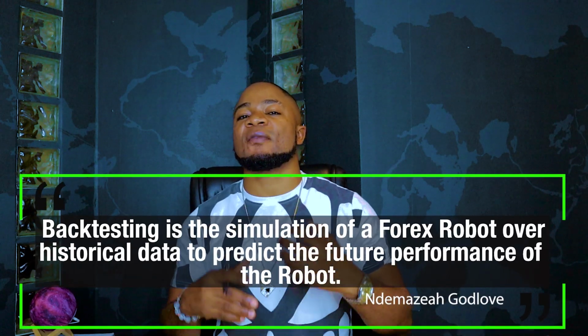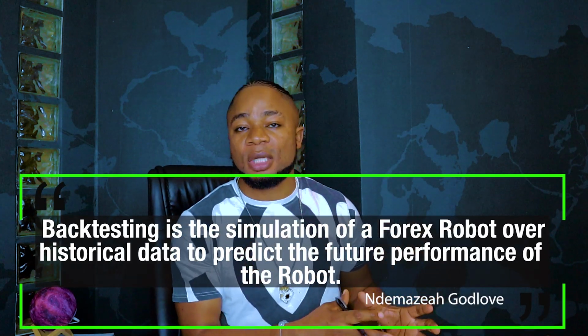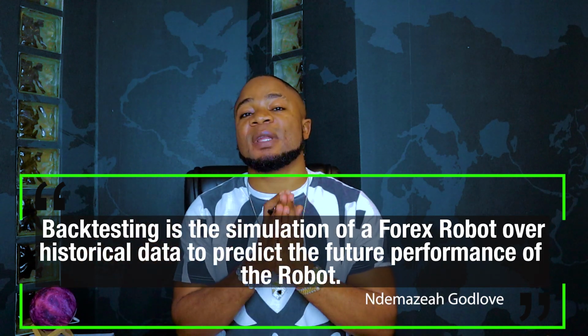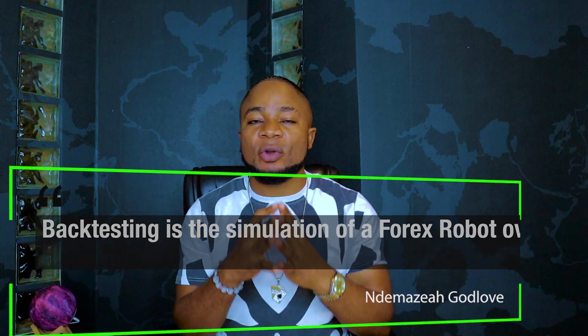What is backtesting? All right, what is backtesting? Backtesting is just a process. It's just a simulation of the parameters of a particular robot on historical data, to see how that robot can perform in the future, or how that robot can perform in a live account. So that is just the meaning of backtesting.